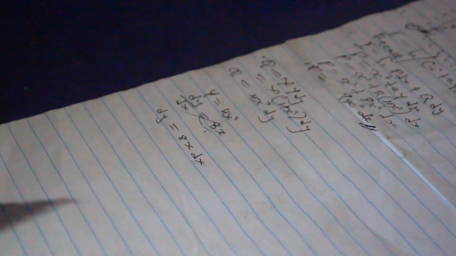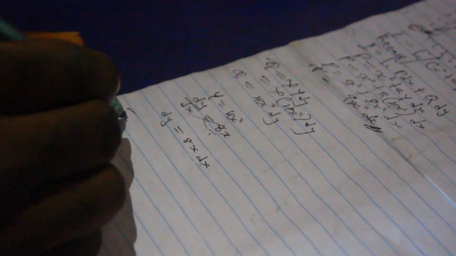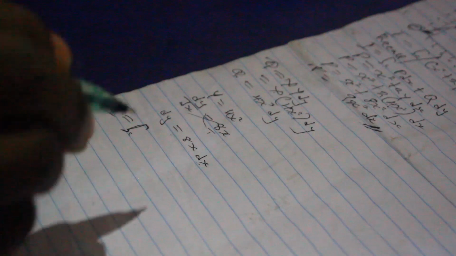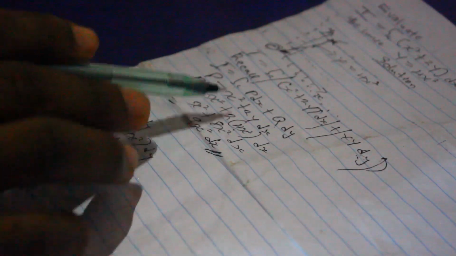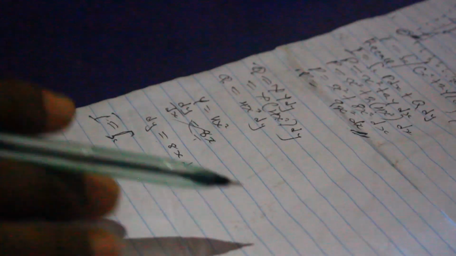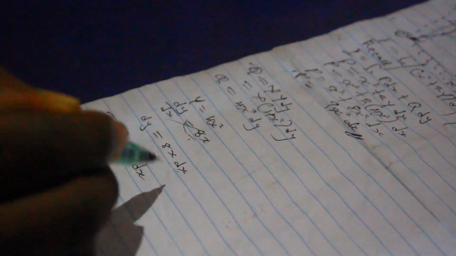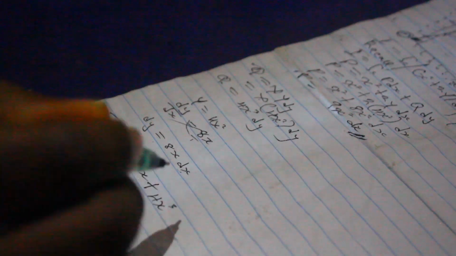So let's rewrite our problem. If we rewrite it, we are going to have the integral, pardon my handwriting, I don't know how to draw the integral sign. Integral of, then we have our P dx. Our P dx is 9x squared dx, and plus our Q is 4x cubed dy.